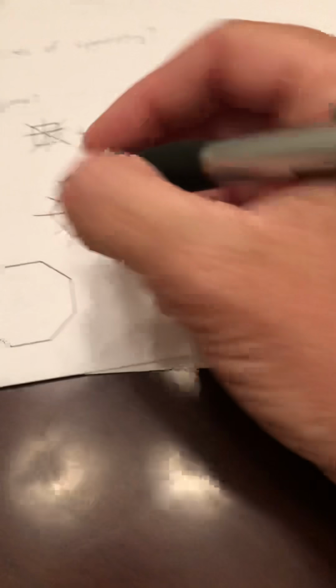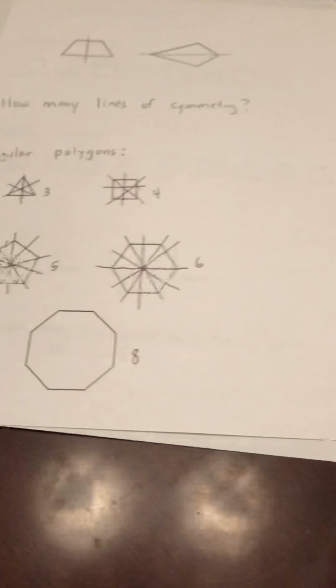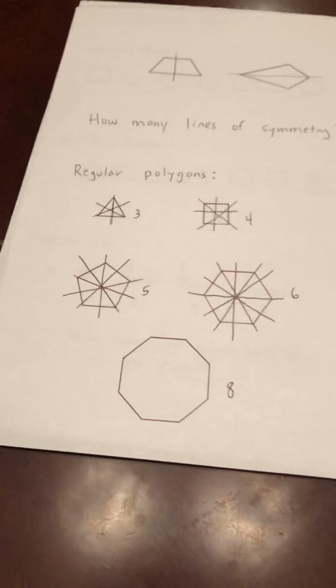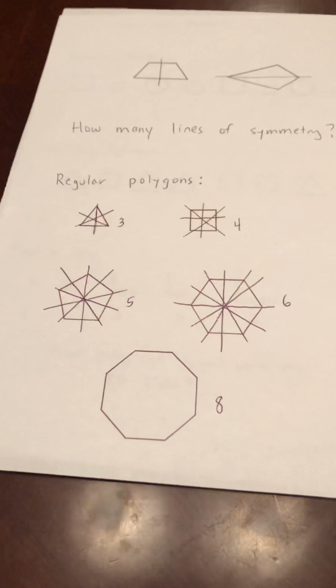All right, so there's going to be 6 lines of symmetry in a regular 6-sided figure. And then with the octagon, it would be 8: 4 side to sides and 4 vertice to vertice. I'll save the time of even having to draw those, knowing that shortcut that a regular polygon is going to have the same number of lines of symmetry as it has sides.